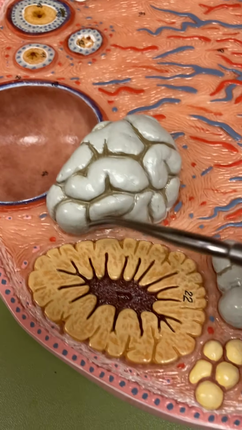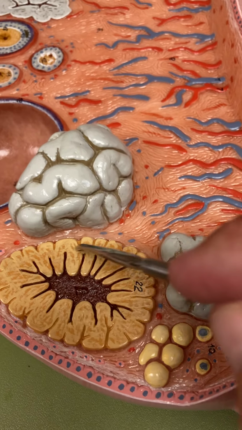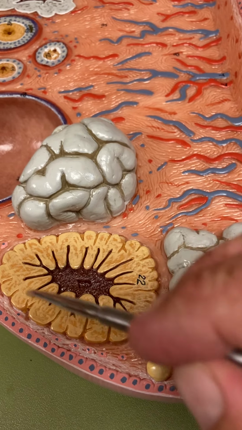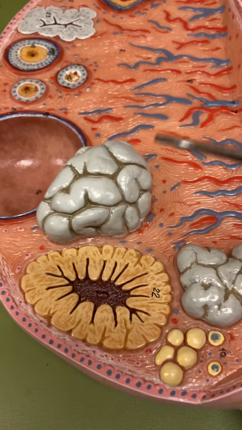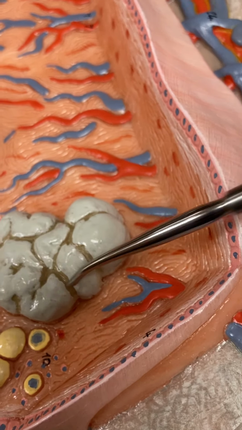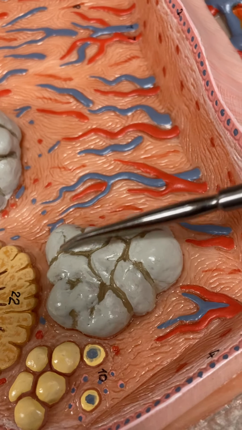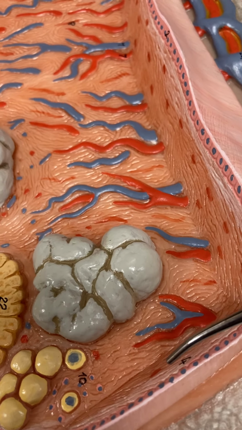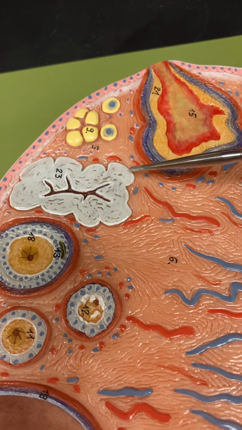If it doesn't get fertilized, this corpus luteum won't last very long, maybe a week, and then it'll shrivel down into what we call the corpus albicans and become a scar, inactive. Here's another corpus albicans.